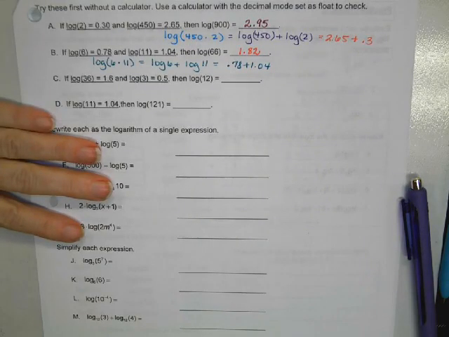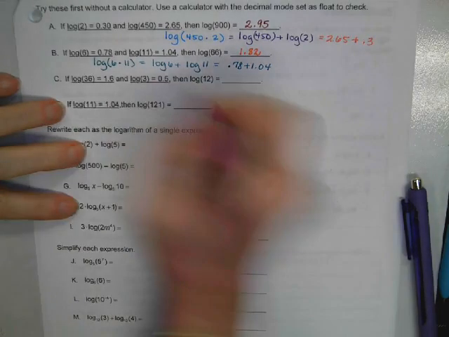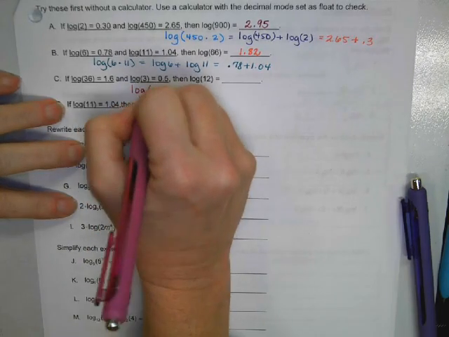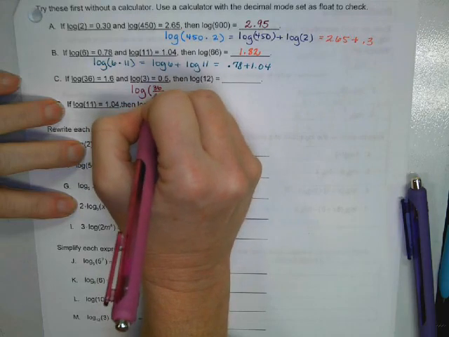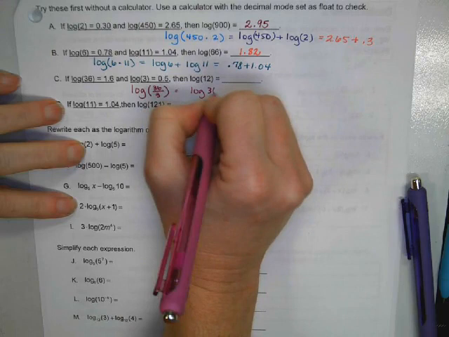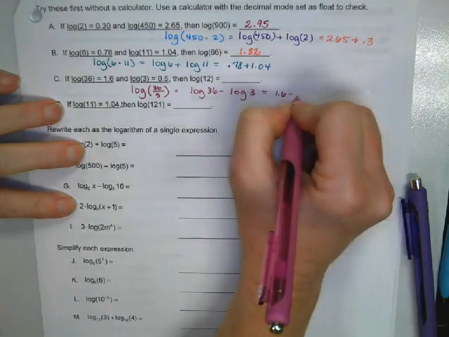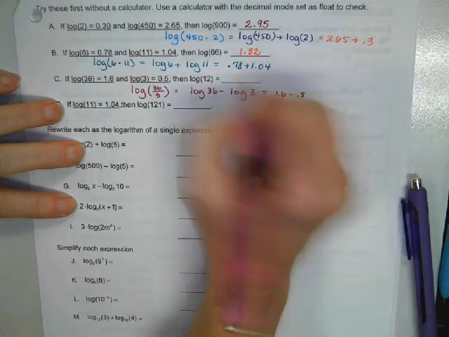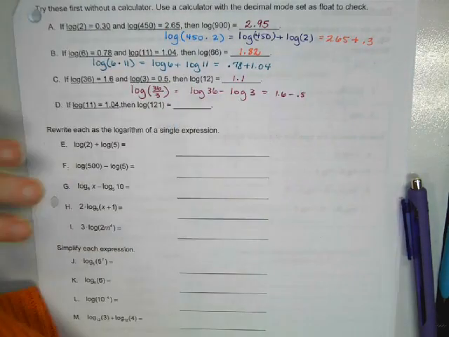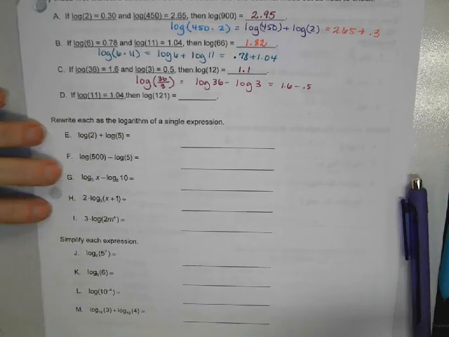Okay. Let's see, on the next one, C, I need to get 12, and they gave me 36 and 3. So this time I'm dividing, and the order that they're in does matter. So log 36 divided by 3. So that's going to be log of 36 minus log of 3, which is 1.6 minus 0.5, which is 1.1. Everybody okay?